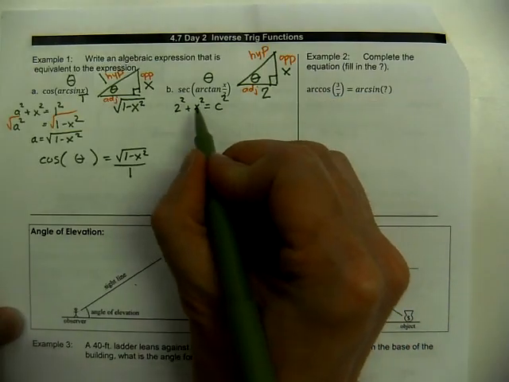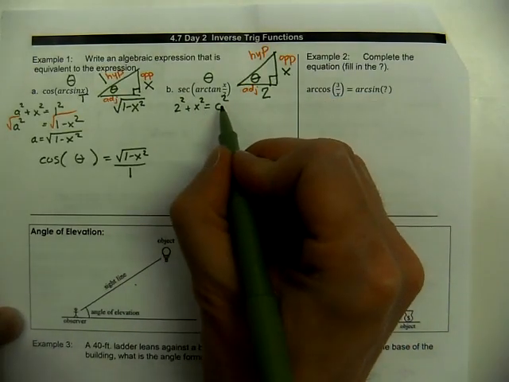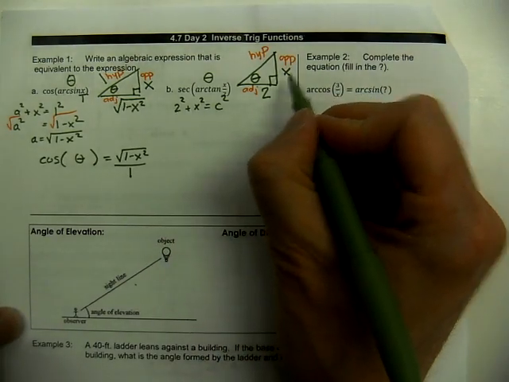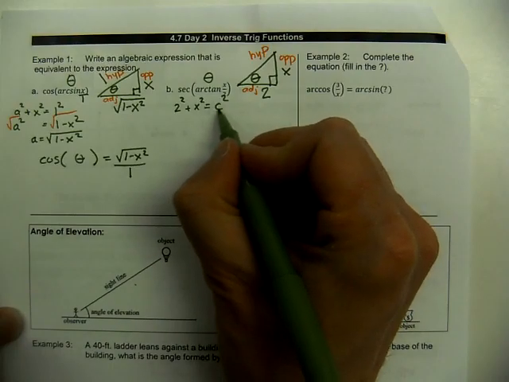You'll notice we have several variables in here. Don't get confused on which one we're trying to solve for. We're not trying to solve for x. X is just how the height is represented on the triangle. We're trying to solve for the hypotenuse, and that's the letter c.